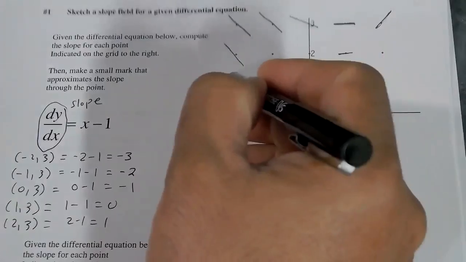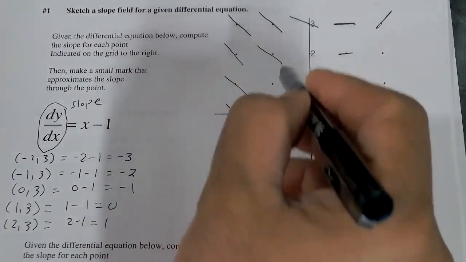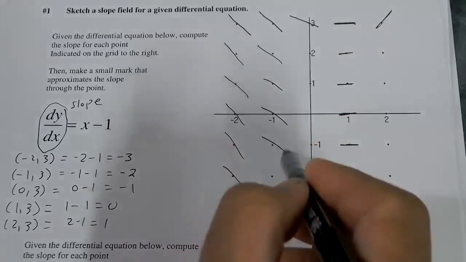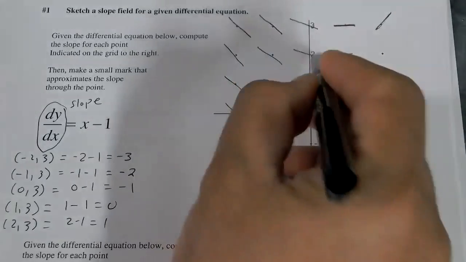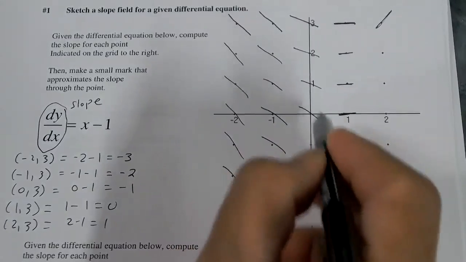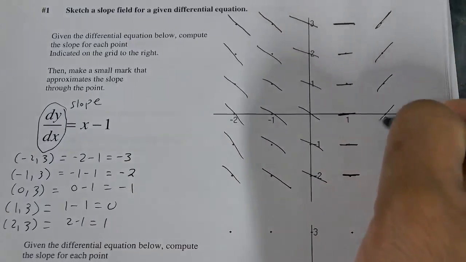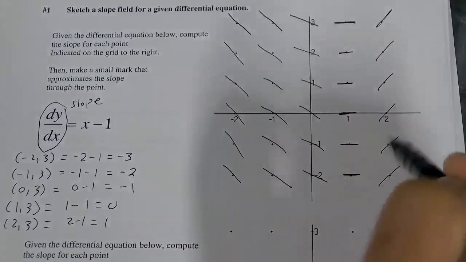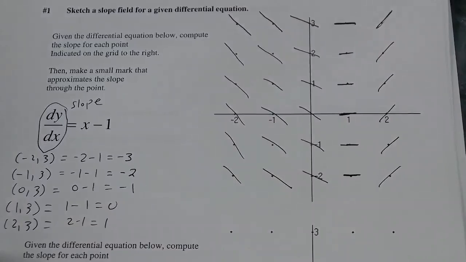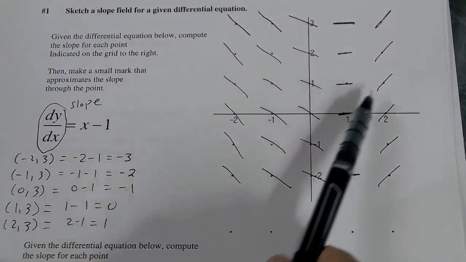So they're all going -3, -2, -1, even at 0. And these are going to give me positive 1s. As you can see here, it looks like going down, and then up like that.